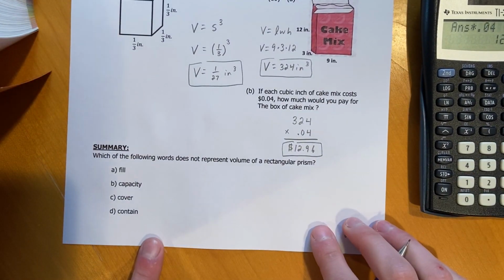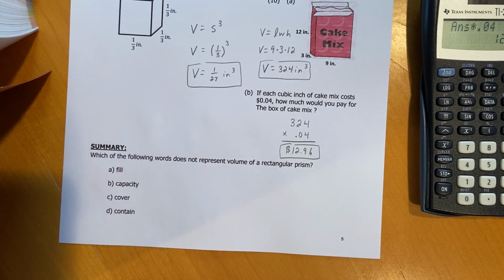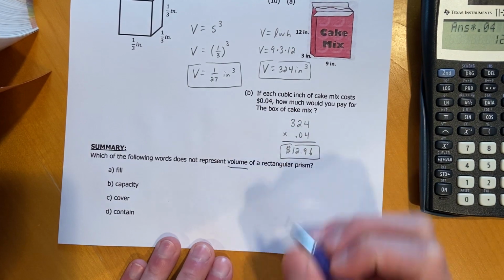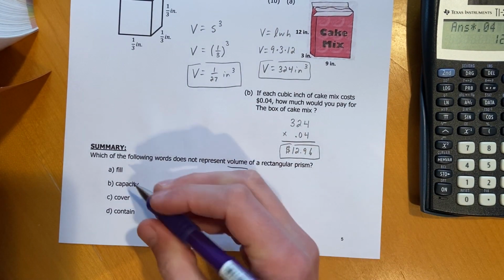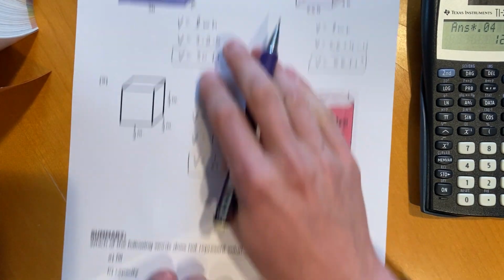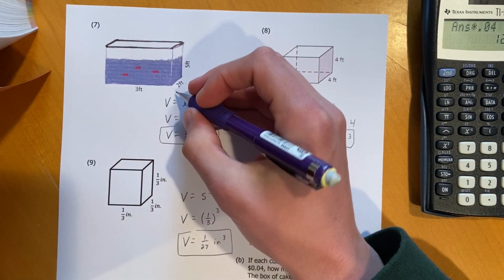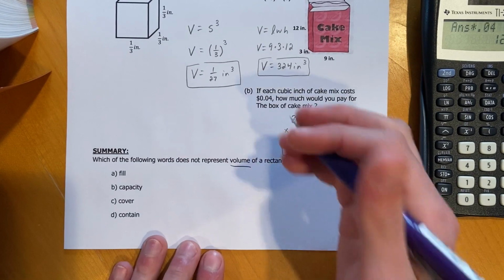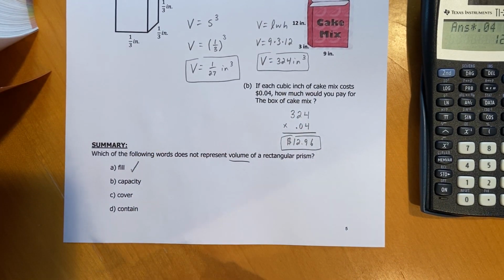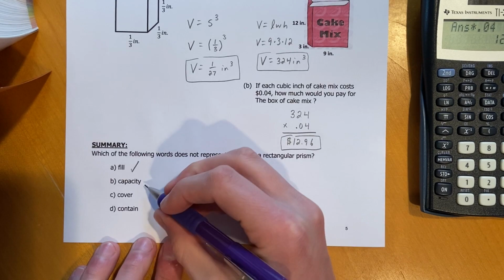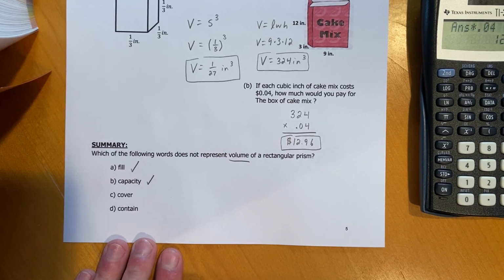Very nice job. To summarize, which of the following words does not represent volume of a rectangular prism? Fill. That sounds good to me, like we're filling an aquarium with water or a tank with water. So that works. Capacity, the overall capacity, that's a word to say how much something can hold, perhaps. That does describe volume.